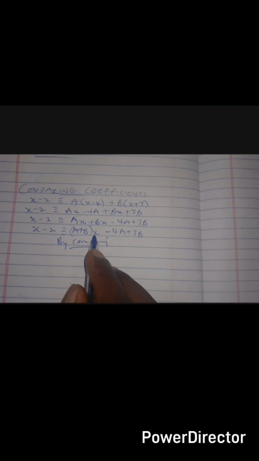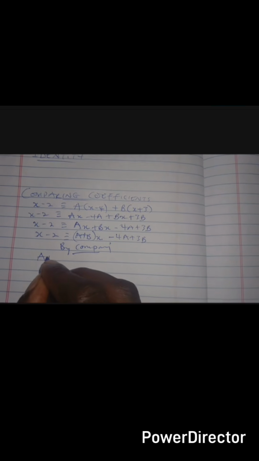So by comparing, now the coefficient of the x term here is a plus b. Then the coefficient of the x term here is 1. The constant term here is minus 4a plus 3b. Let's compare it to the constant term here, minus 2. Now we have 2 equations. And whenever there are 2 equations with unknown variables, one method we can use to solve that is using simultaneous equations. Now, I would want to use the elimination method.